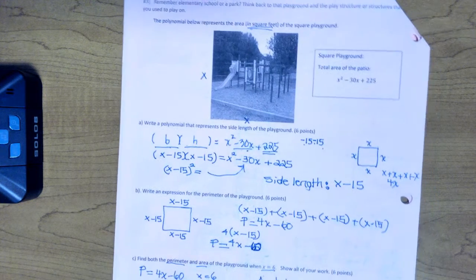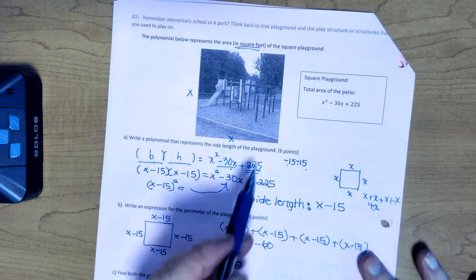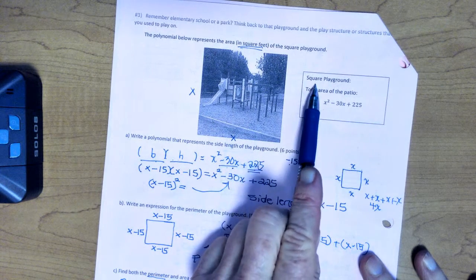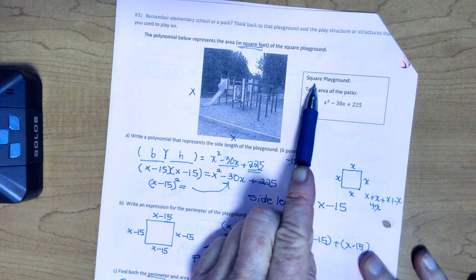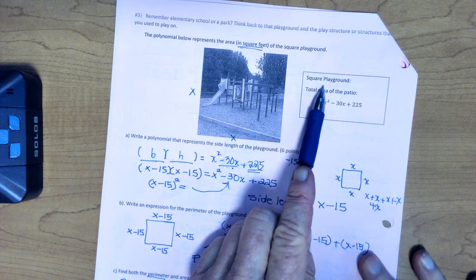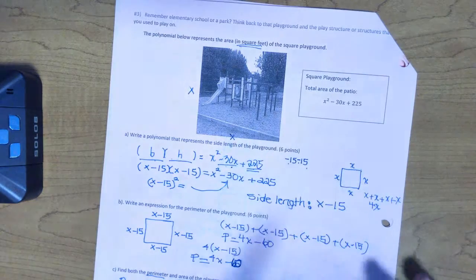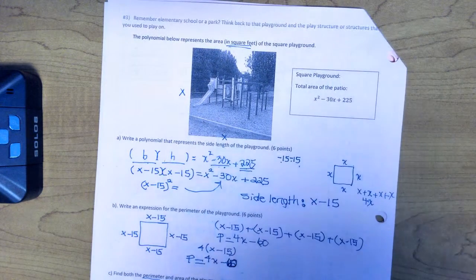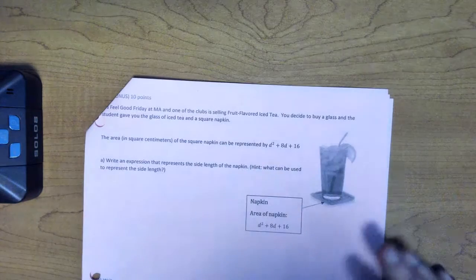You're going to see a problem very similar to this. Please make note on the test. It will tell you if it's a square or not. I think on the test it's a rectangle. Okay, so if it doesn't tell you it's a square, then you have to assume it's a rectangle. All right, so let's look at the last one.